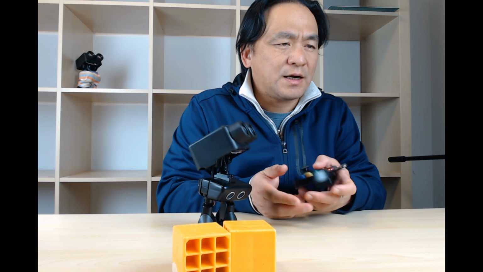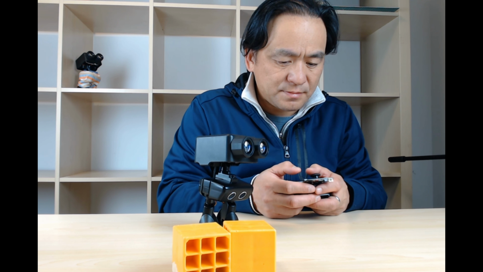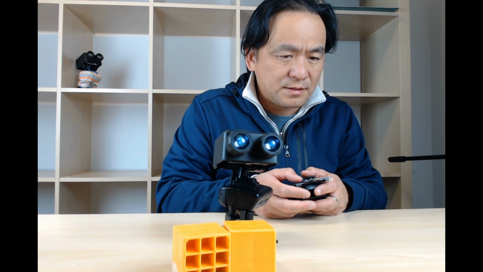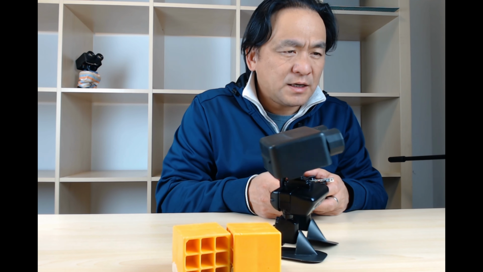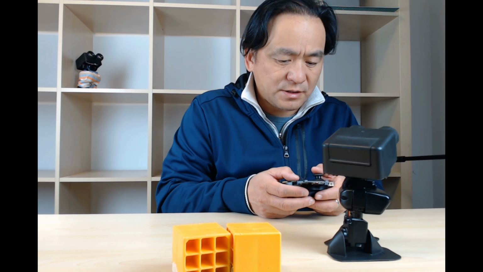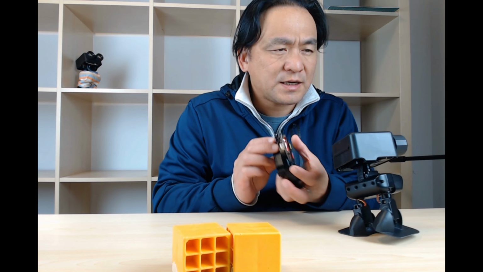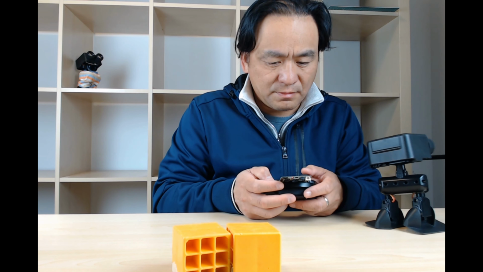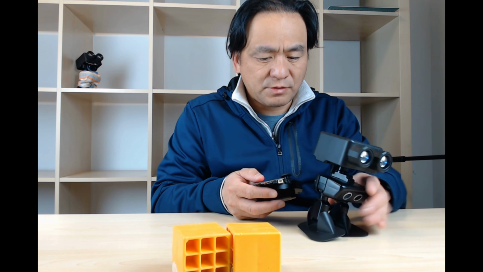Let's see how this goes. See, as we see, Robot Pew goes to the left because according to the distance map, that's how things work.